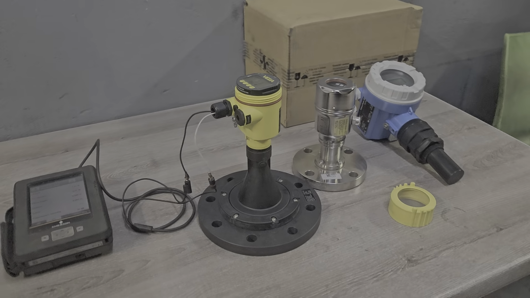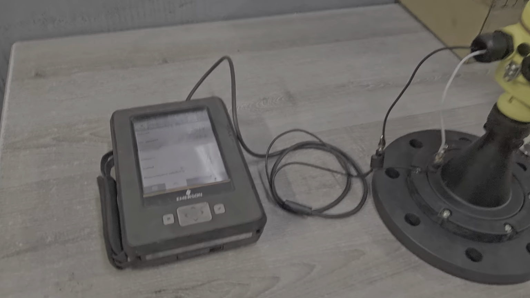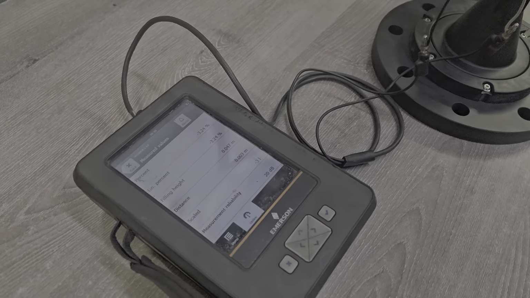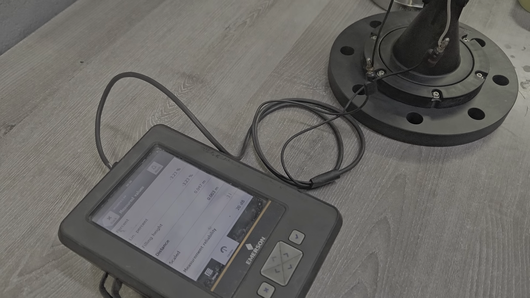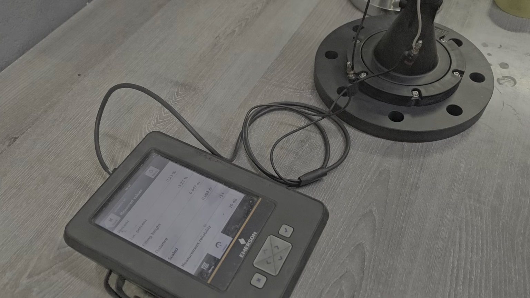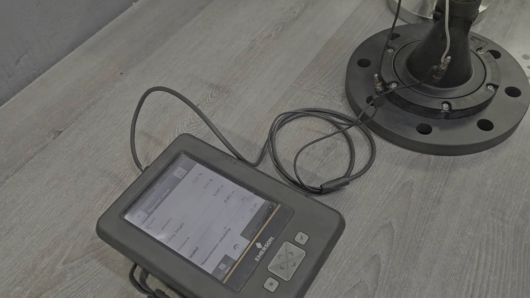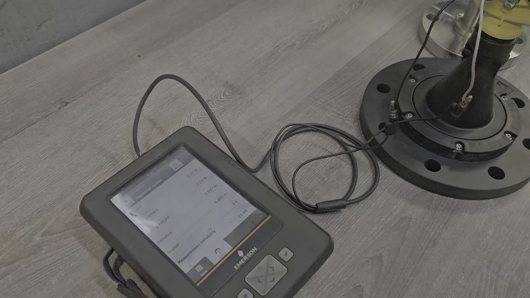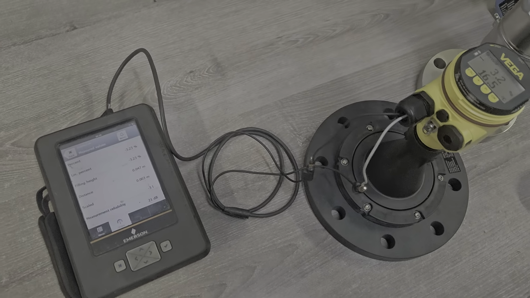Okay, on the left, we've got our device communicator. For those who've been following my channel, I'm sure you know this instrument by now. It's basically used to calibrate instruments, to set up. It can communicate with a number of devices. As you can see now, I've connected it to my radar level transmitter, and then it's communicating.